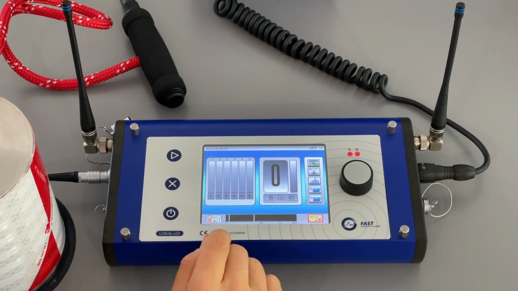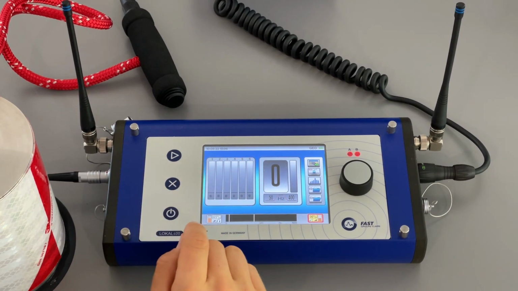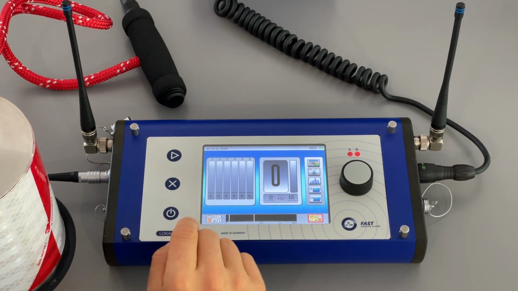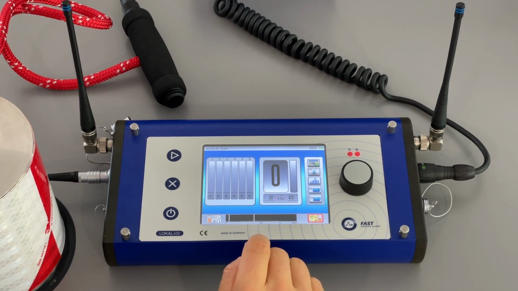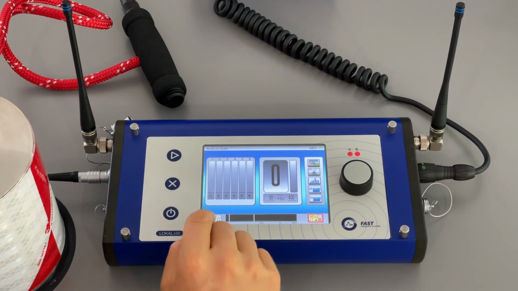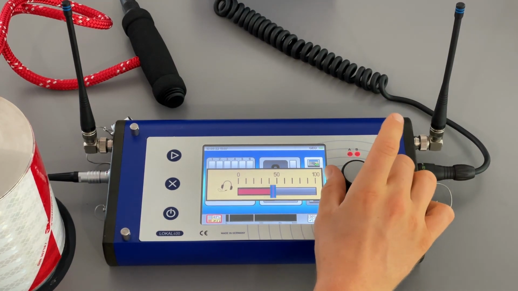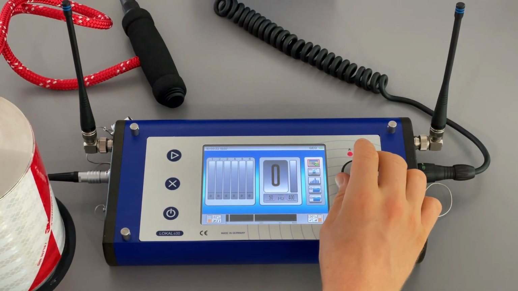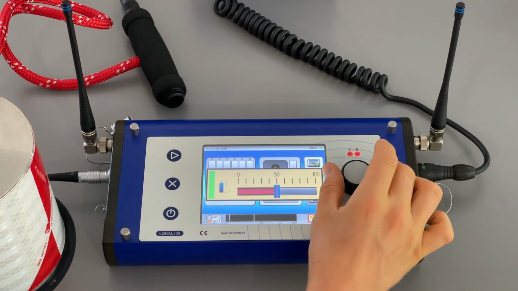On the left hand side, we have the measurement history. So each time we take a new measurement, it will be pushed into the history, and we have up to 6 previous measurements that are shown here. Below we have the frequency distribution of the measurement, and also the low pass and high pass filters. On left hand side we have the headphone volume we can adjust here, and on the right hand side we have the sensitivity of the measurement adjustment.